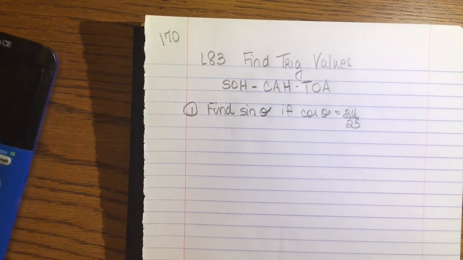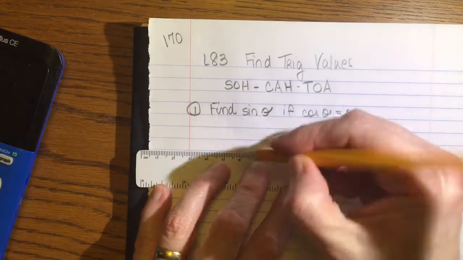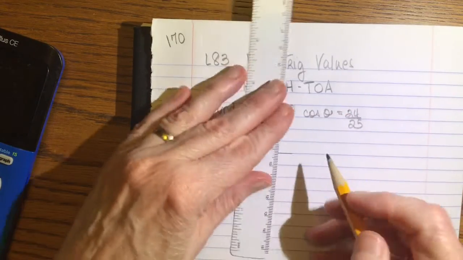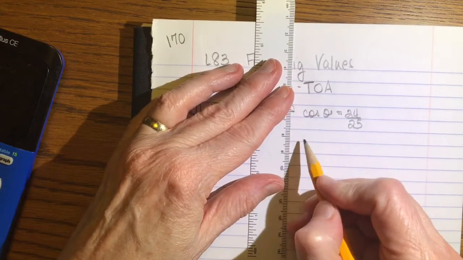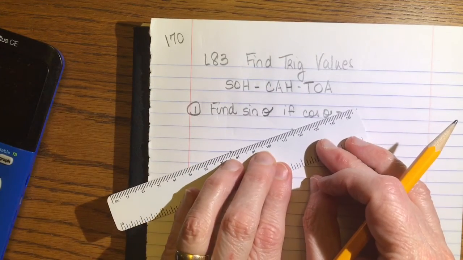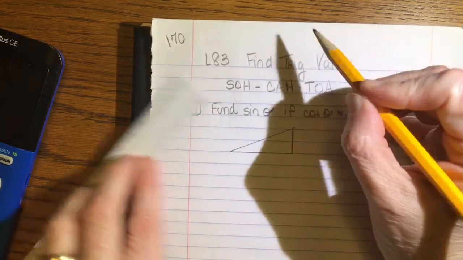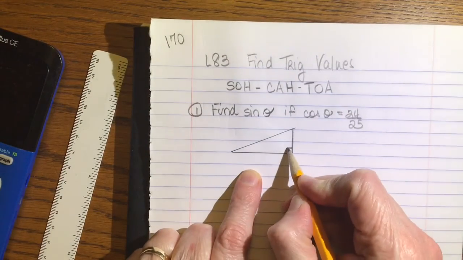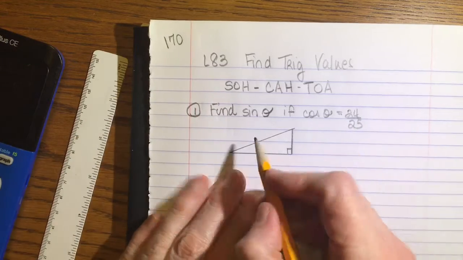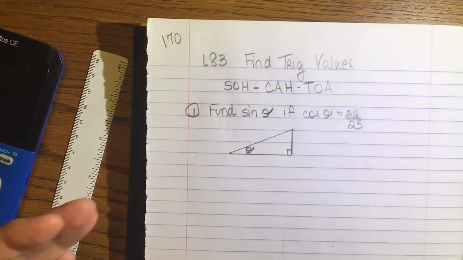So I'm going to draw just a generic right triangle. And I'm going to draw it the same every time. They don't give me one. I need the triangle, and I really think you will want it too. But I'm going to always draw it like this. I'm going to put my right angle here since they don't give me one, and I'm going to put my theta right here every time. And then that'll just make it easier.